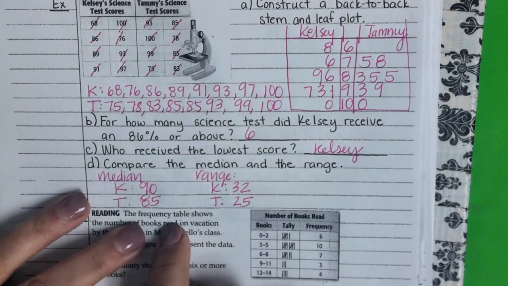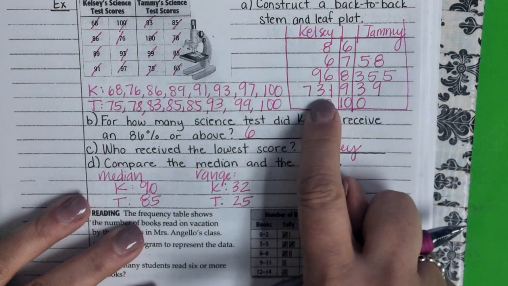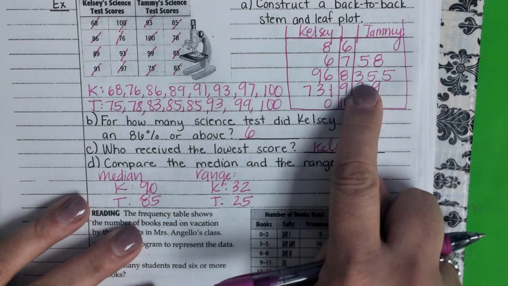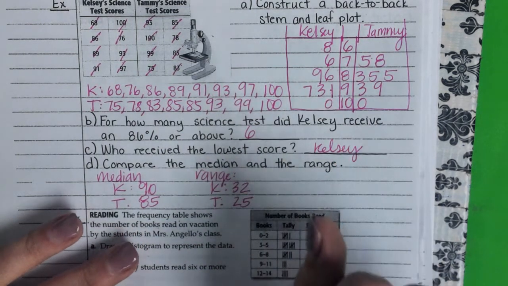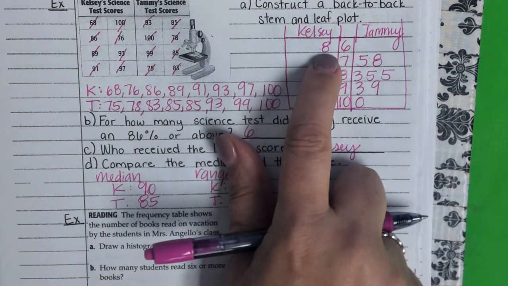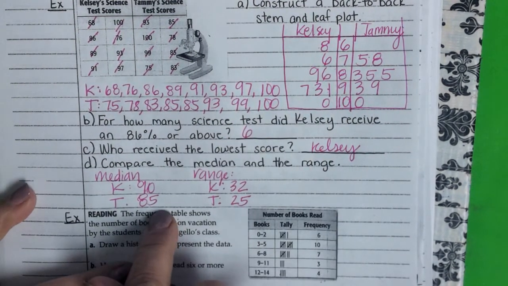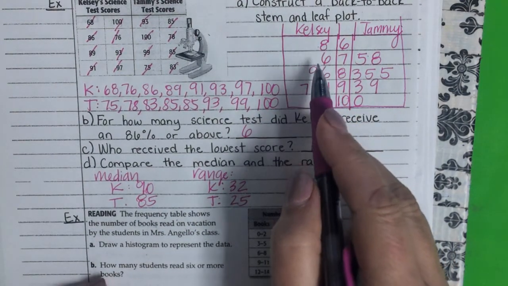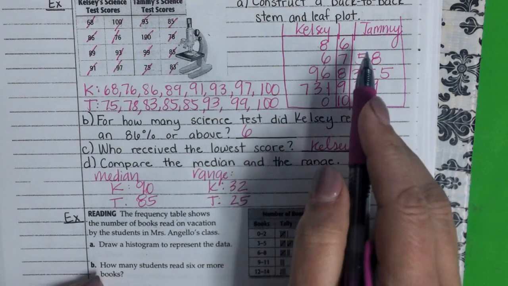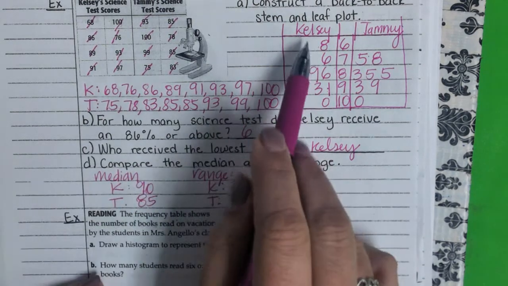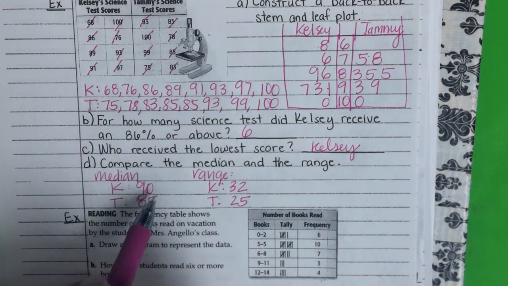So look at this. Kelsey had more 90s, right? Yes. Okay. Tammy had more 80s. When you initially looked at their test scores, who do you think would have had the higher median? Kelsey. I would have thought Kelsey, just because, look, she had the lowest score. But if we look at this, because we can look at the spread or the shape of this data, see how her grades continually improve? Look what happens to her. They kind of get better and then they get worse again. So Kelsey actually ended up with the higher median score than Tammy did.